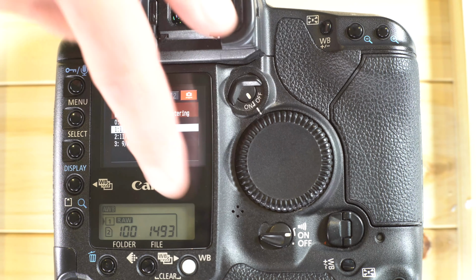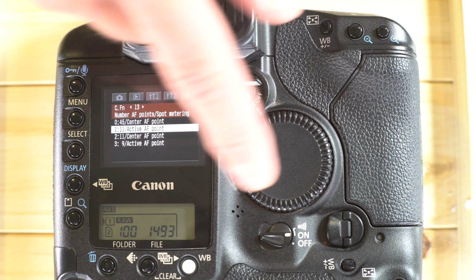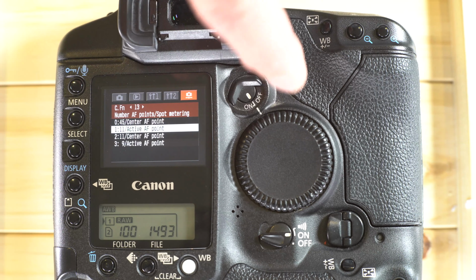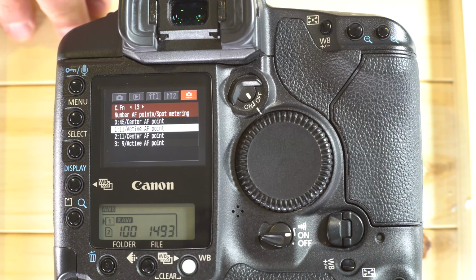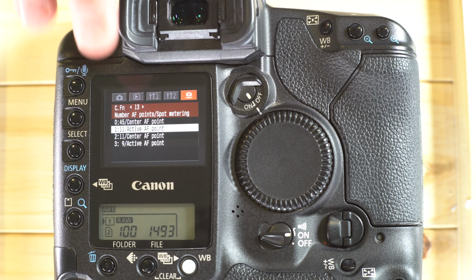So only the central 11 autofocus points will turn on with spot metering, and the one that is used will provide 100% of the metering info. With option 2, all of the 11 central autofocus points are used, but only the central AF point is used for metering.